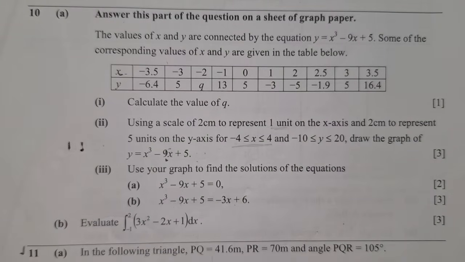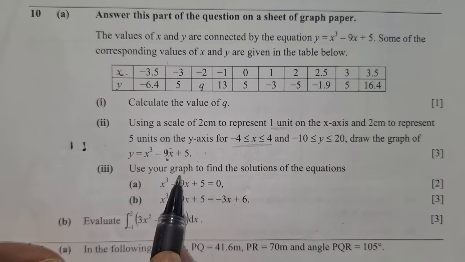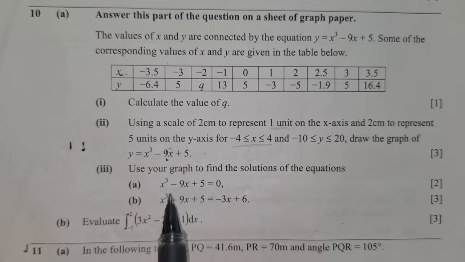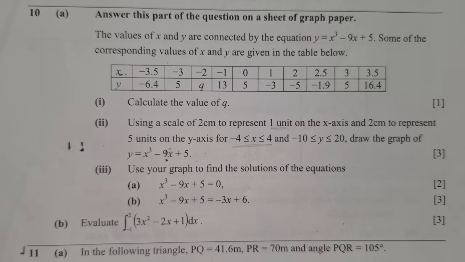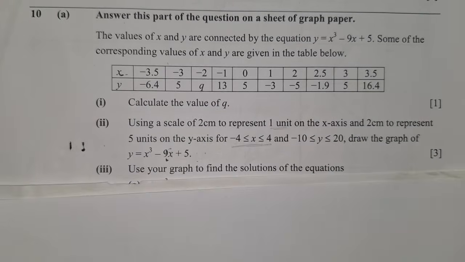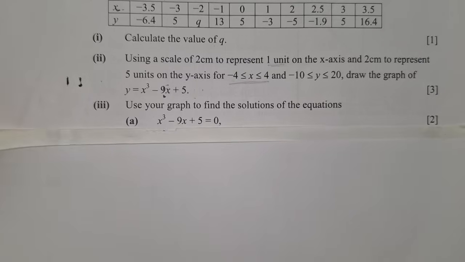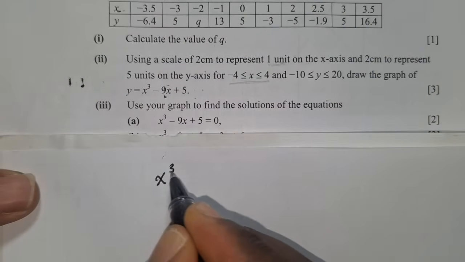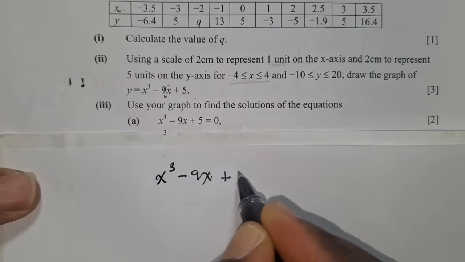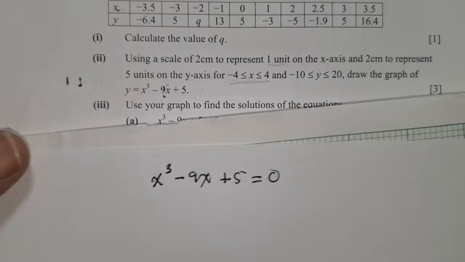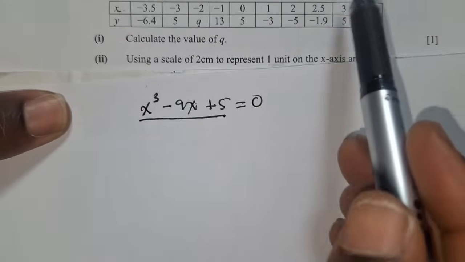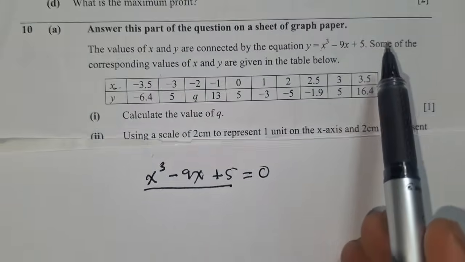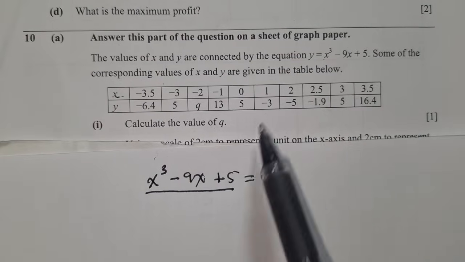So for the next question, they're saying using your graph to find the solutions of the equation x power 3 minus 9x plus 4 is equal to 0. So what they have given us here, let me copy what they have given us. They have given us x power 3 minus 9x plus 5 is equal to 0. So what you're going to do here is first compare. Look at this. Does it look like the original? Let's check the original. Yes, it looks like the original.